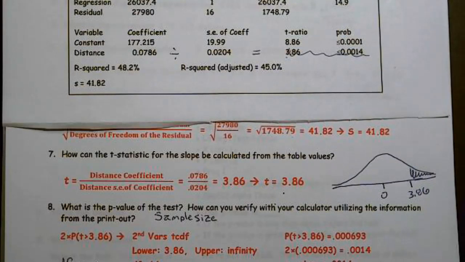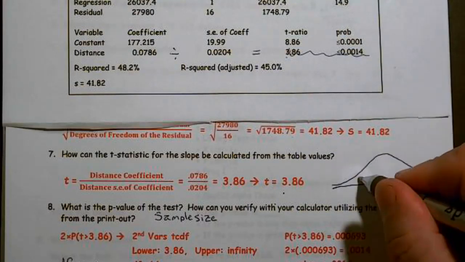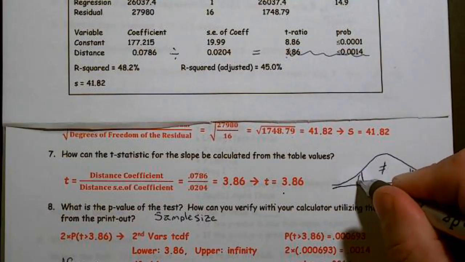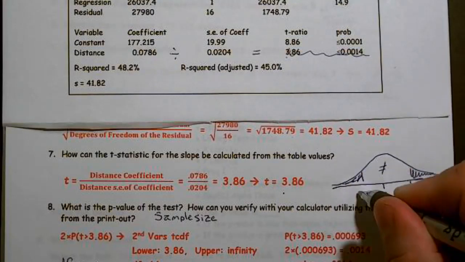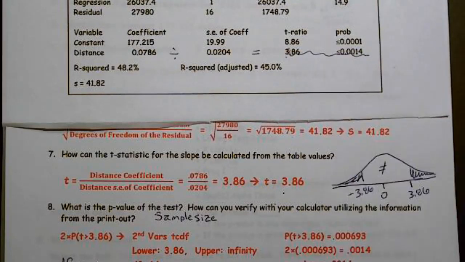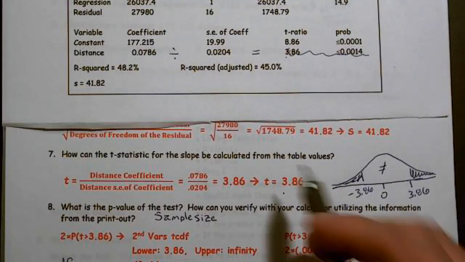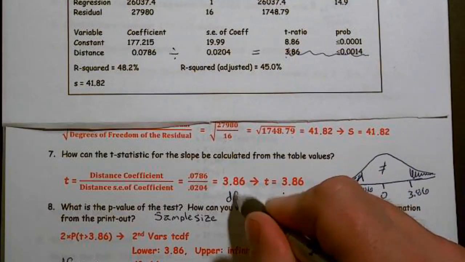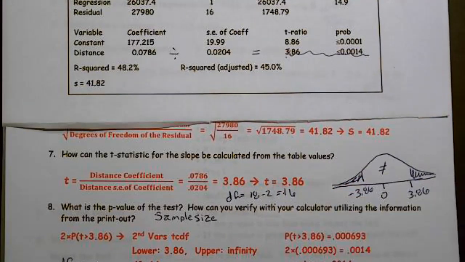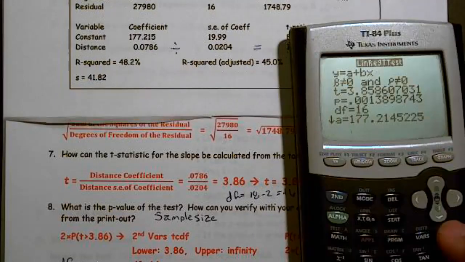But when we're talking about regression, it's almost always going to be a two-tailed test. Notice I said almost always. It's not always, but almost assuredly, it's a two-tailed test. And for the table value, it is. So what do I know? I know this, and I also know that my degrees of freedom was 18 minus 2, or 16. So at that point, I can go, you know what?